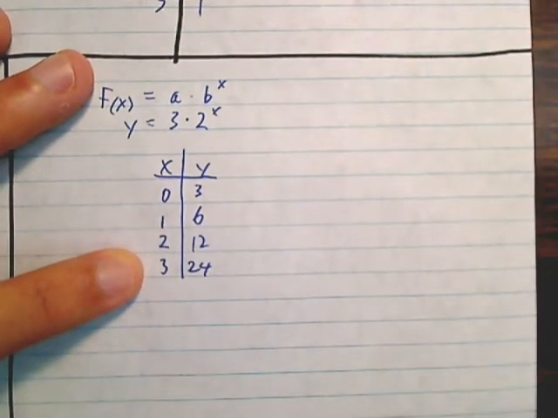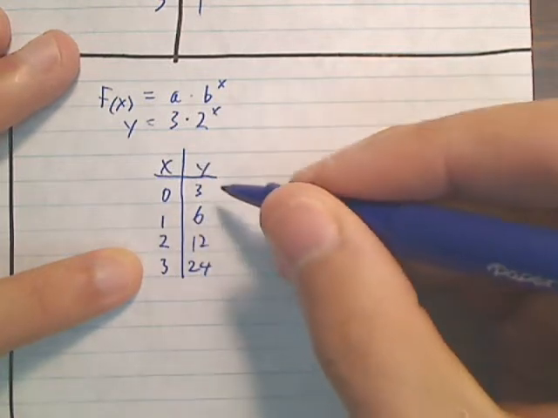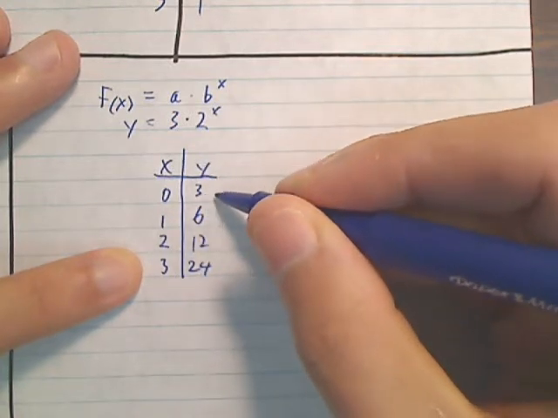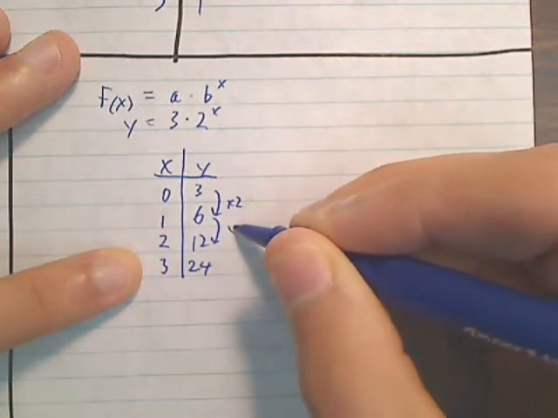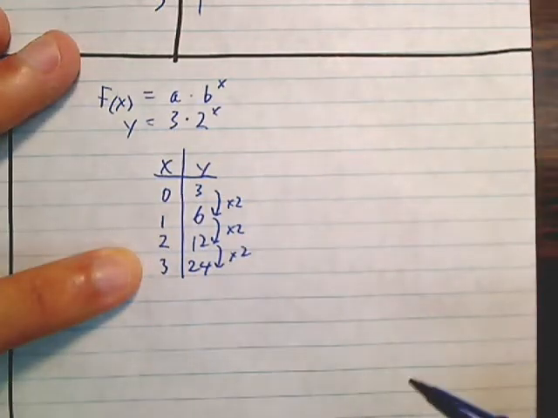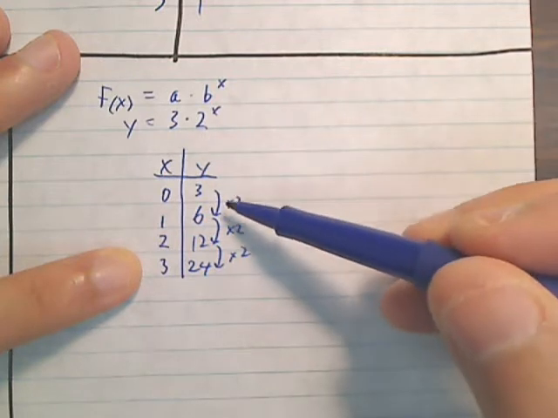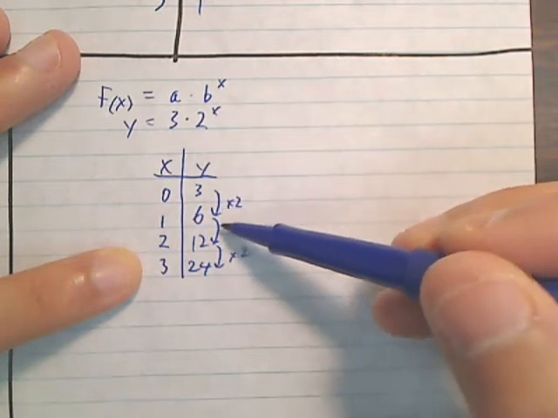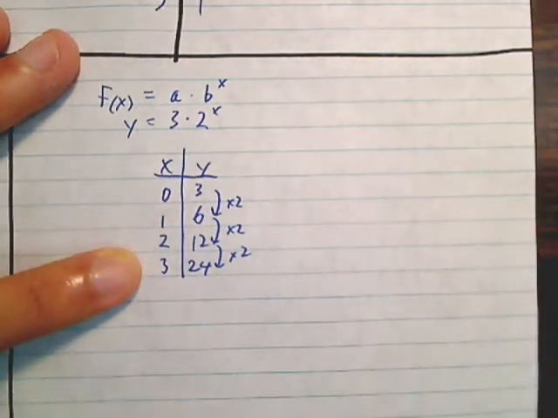Okay, you can see these numbers are getting bigger. In fact, they double each time, right? We're multiplying by 2. And that's no coincidence. This base of 2 is always going to do that. Whatever the base is, that's going to multiply each time as it's going up. And you also have the 3 there.